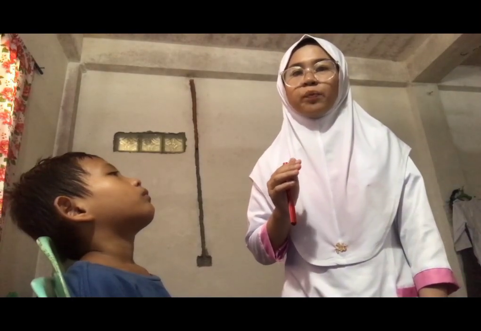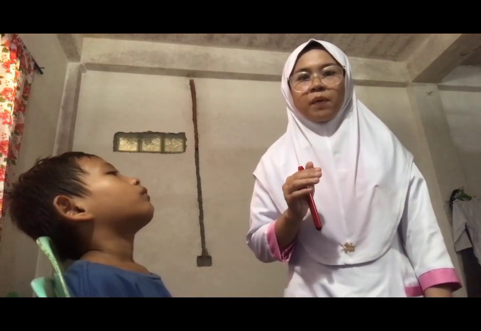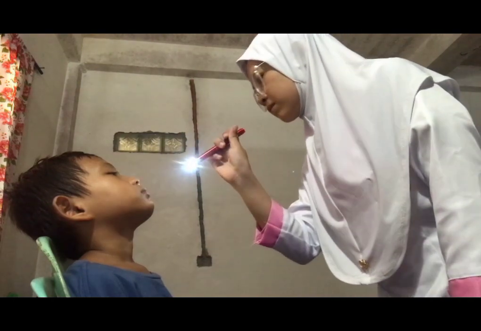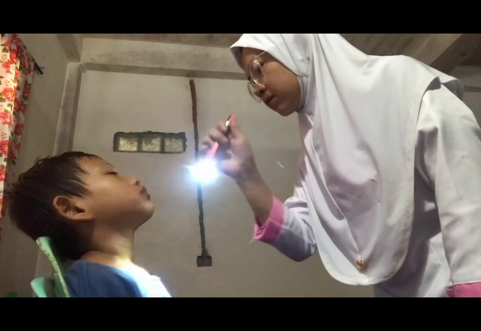Next is for the maxillary sinuses. Instruct the client to open her mouth and shine the pen light to the left and the right to detect opacity or blockage in the sinuses.